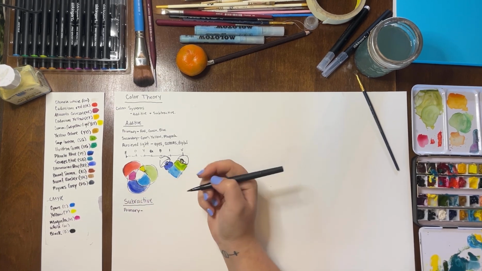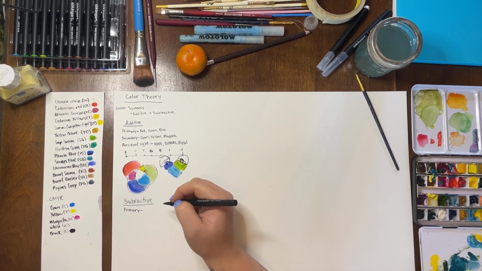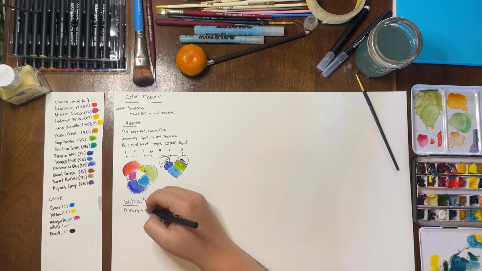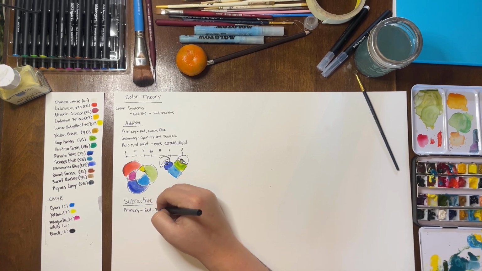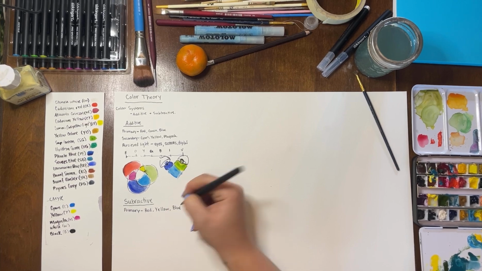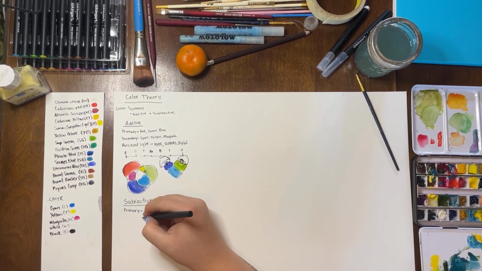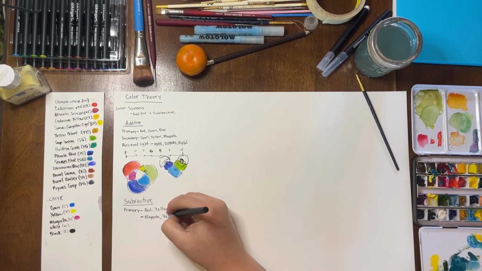So the primary colors in a subtractive color system, we have a few different sets that are commonly used. So in this class, we will primarily use red, yellow, and blue. But it's becoming more and more commonly accepted to use magenta, yellow, and cyan.